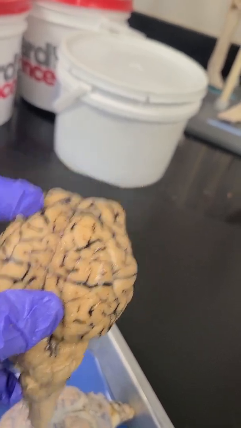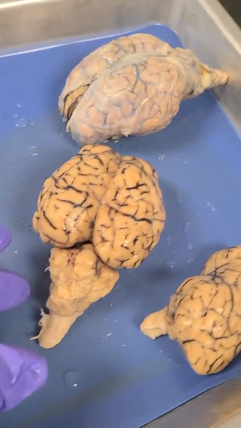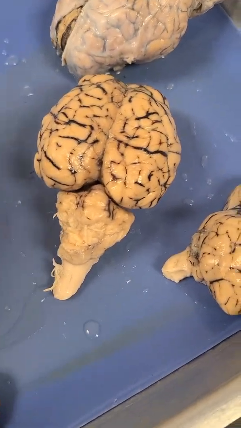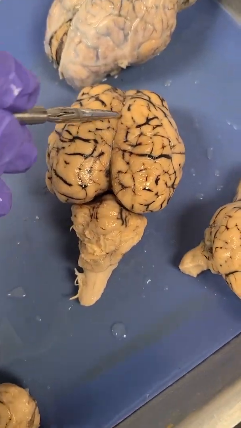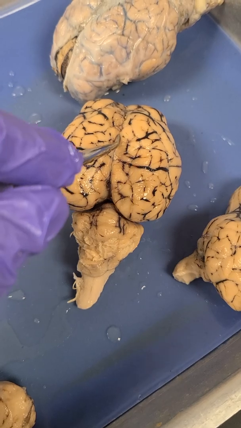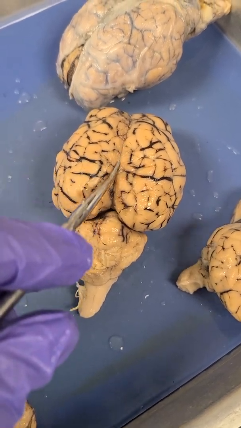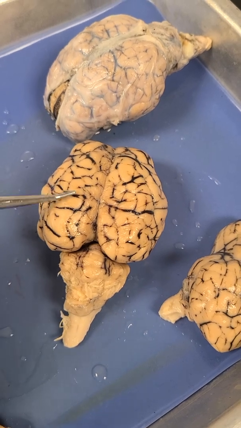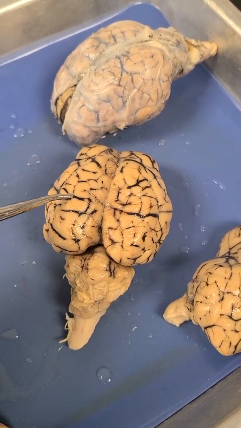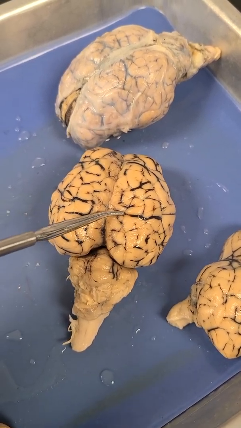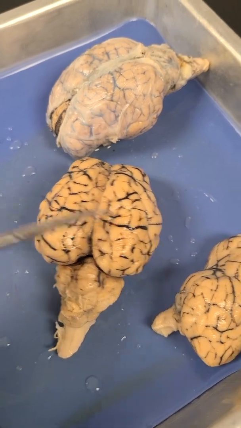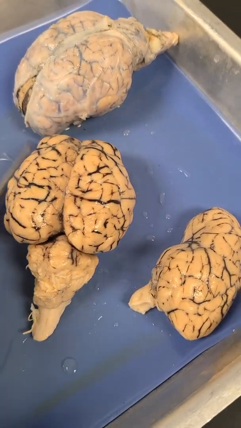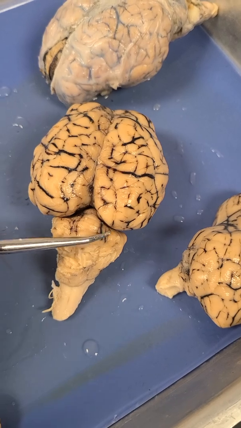The longitudinal fissure separates the left and the right hemisphere, so that is this here. The gyri are the bumps, and the sulci are the indentations, in this case the dark color right here. The cerebellum is the little brain at the back right here.